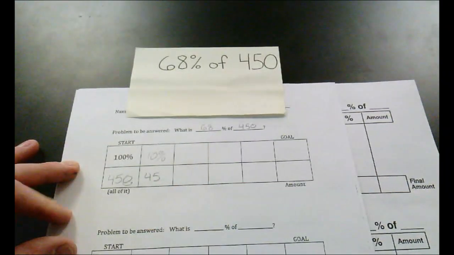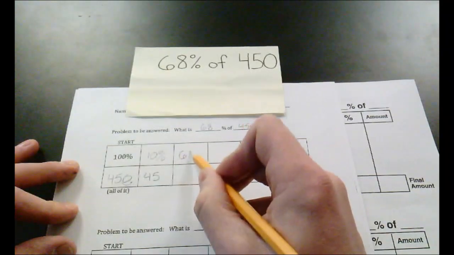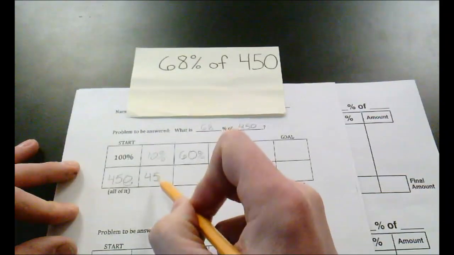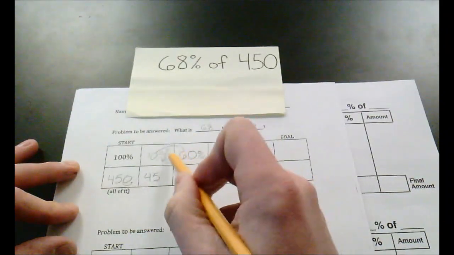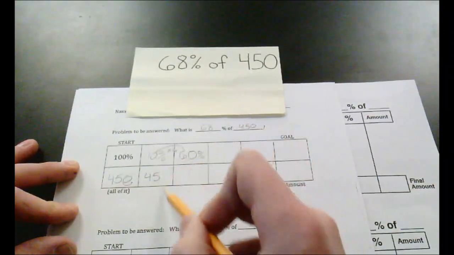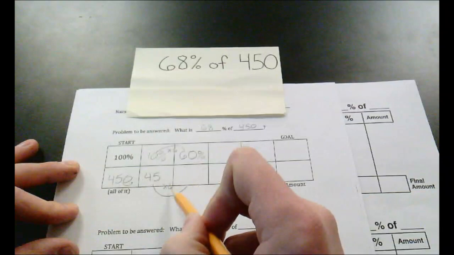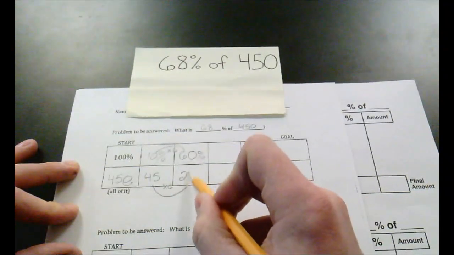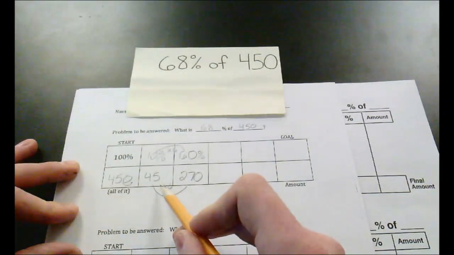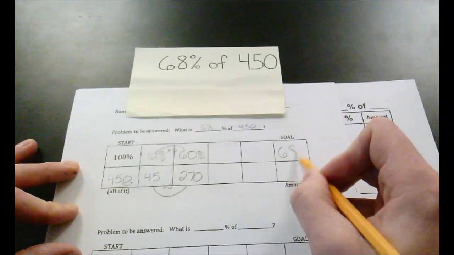Now we have a few options here. This is a key landmark that could help me get 60%. If I know that 10% is 45, 60% is going to be 6 times greater. I have 6 10%s. Now we just multiply 45 times 6, 270. From there, we need to get our goal, which is 68%.